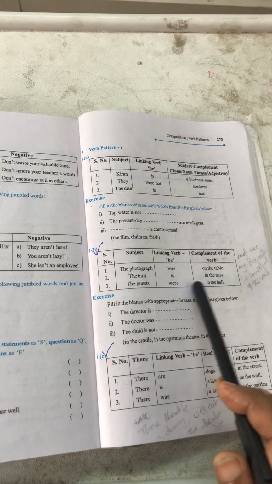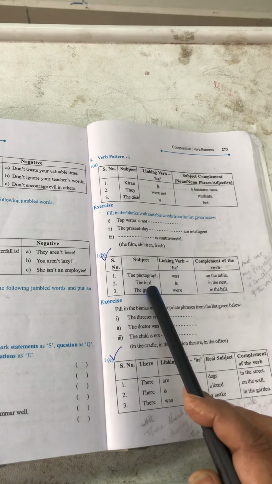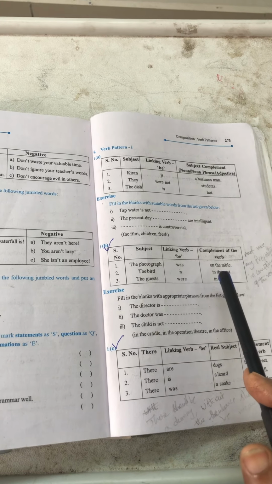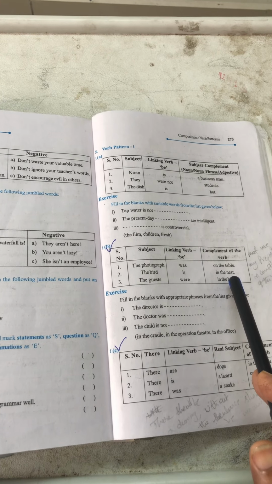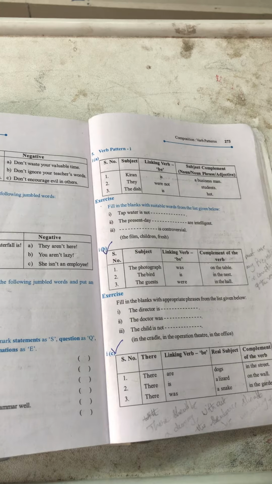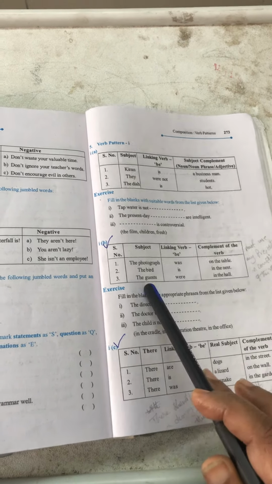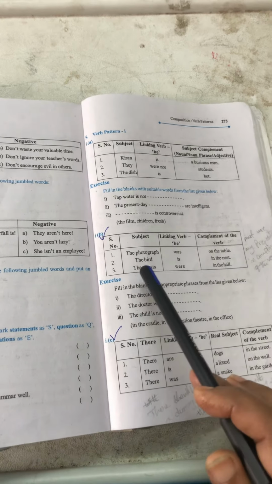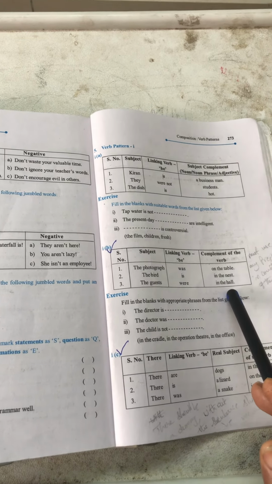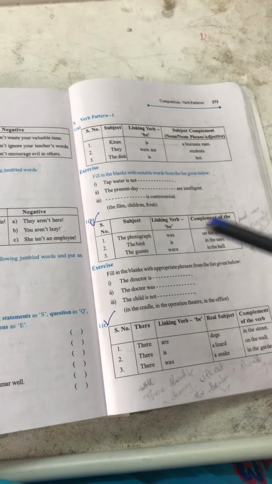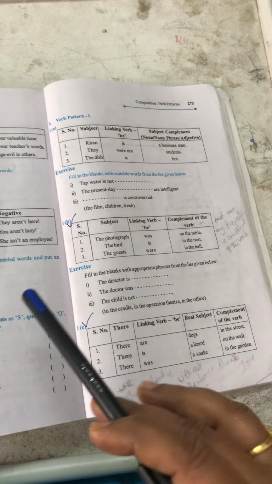Like the bird is in the nest. The bird is on the wall. The bird is in the wash area. Like that. The guests were in the hall. The guests were in the church. The guests were in the prayer hall. Like that. You can change and make as many sentences as possible.